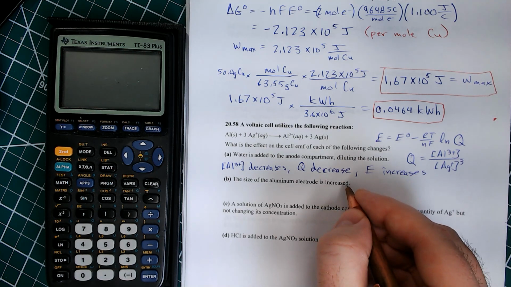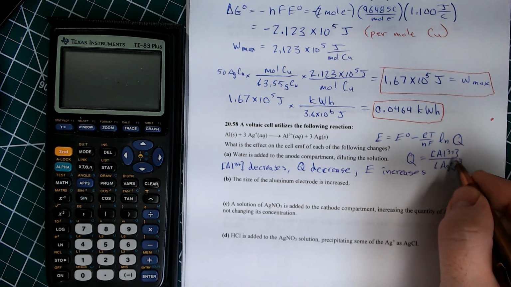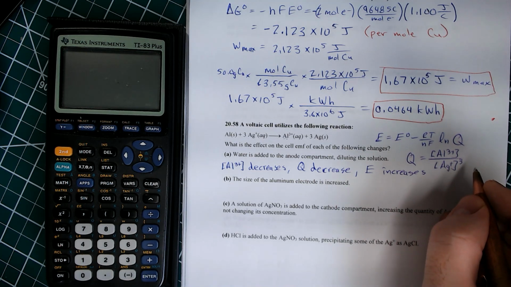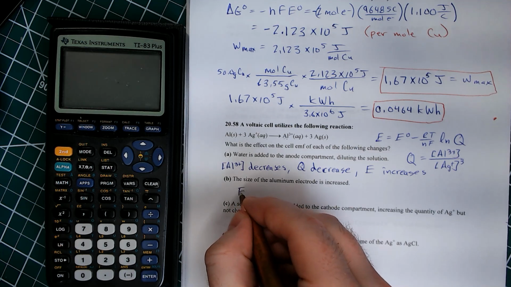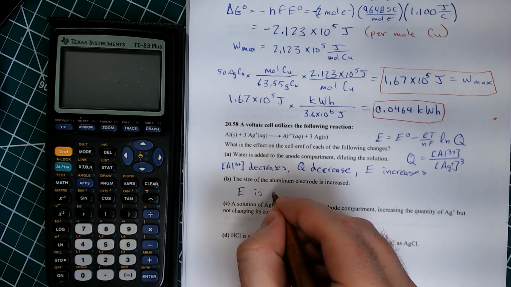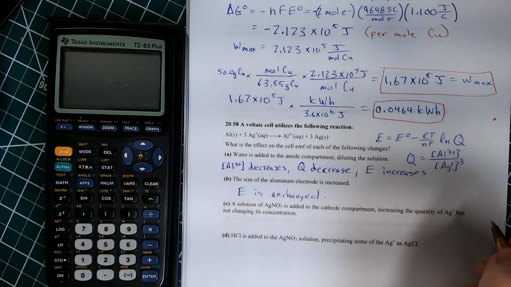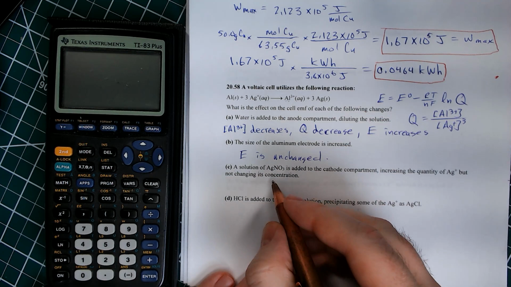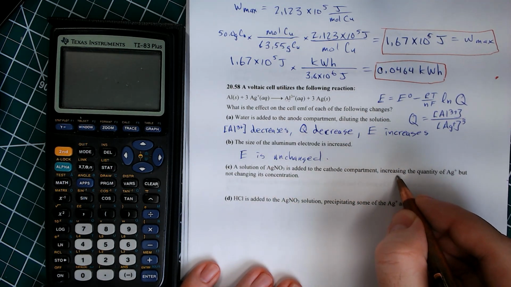Next, the size of the aluminum electrode is increased. Here, we're just increasing the physical size of the solid. And since the solid is not in the expression, it is not going to affect Q, and therefore it will not affect E cell. So E is unchanged.